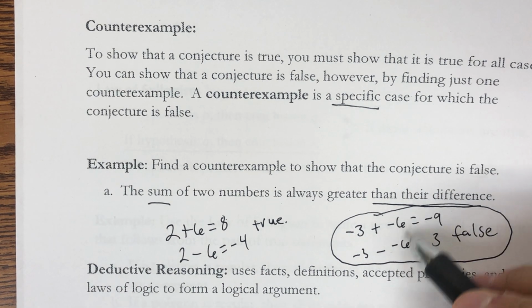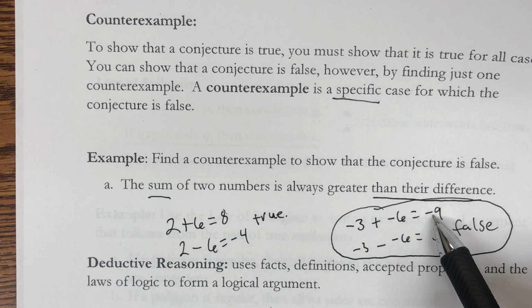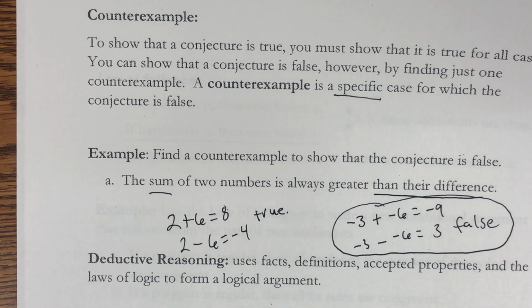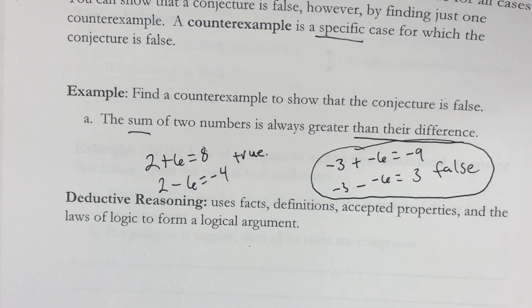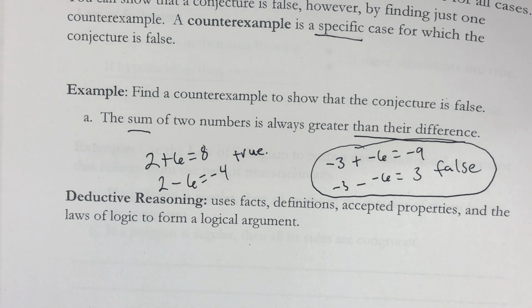And that is my specific case where it is not true, because I took two numbers. Their sum was less than their difference. Okay? Deductive reasoning uses facts, definitions, or accepted properties, and the laws of logic to form a logical argument.